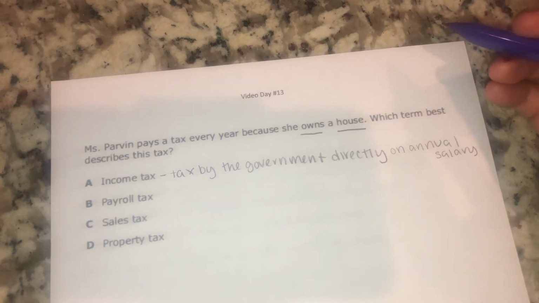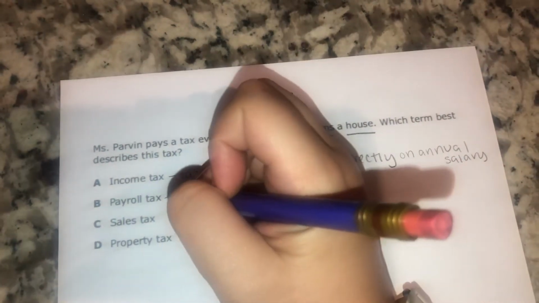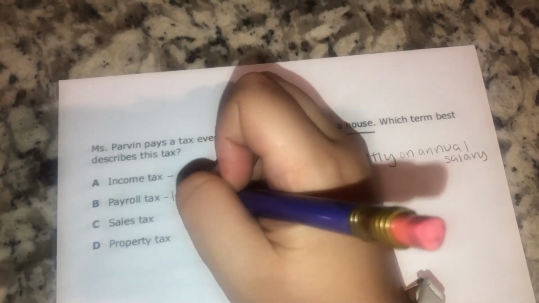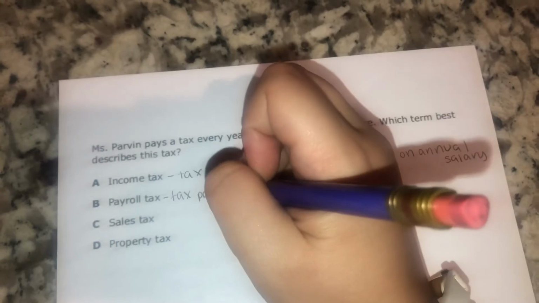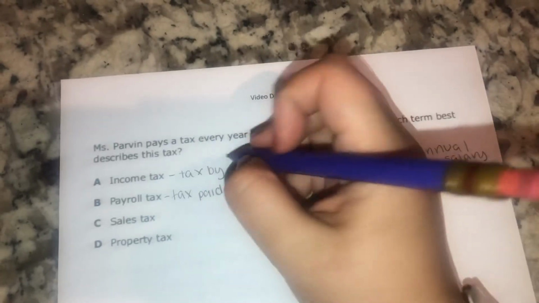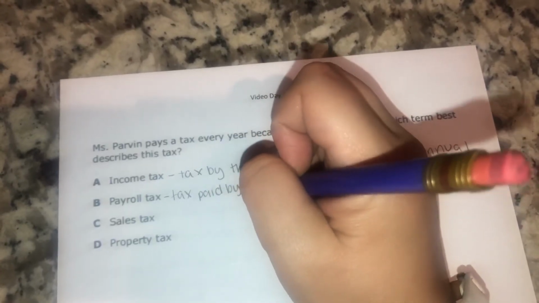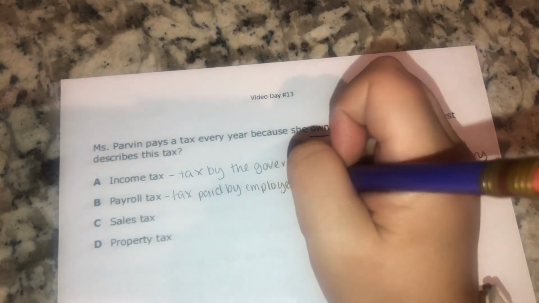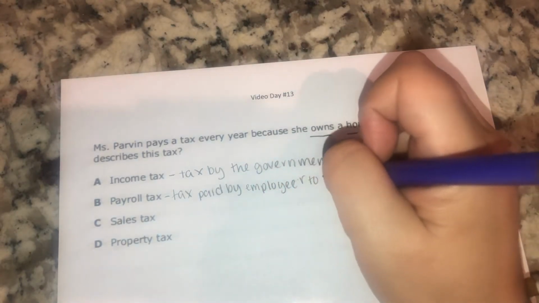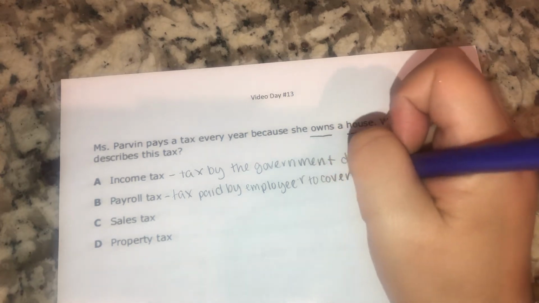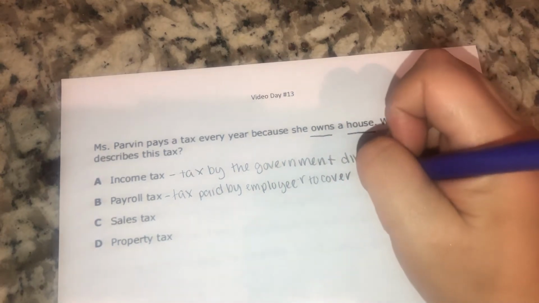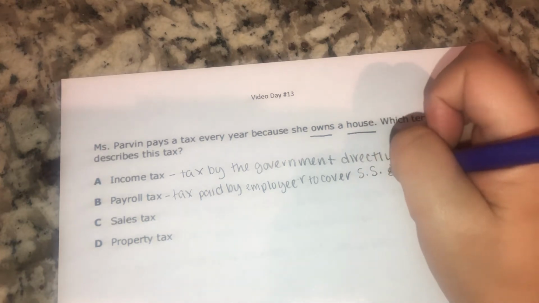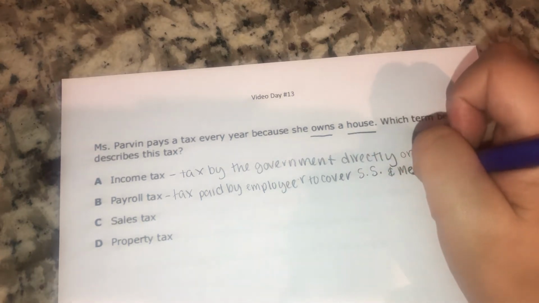Then we have payroll tax. That's tax paid by the employer to cover Social Security and Medicare.